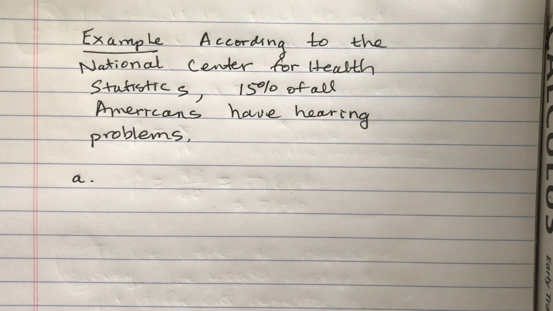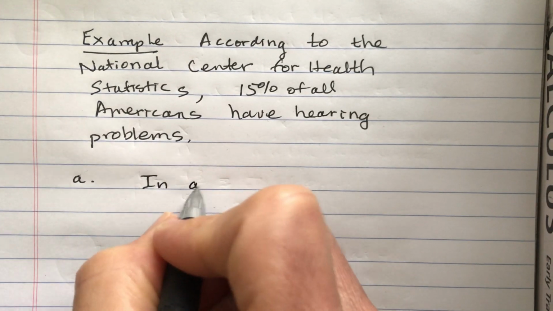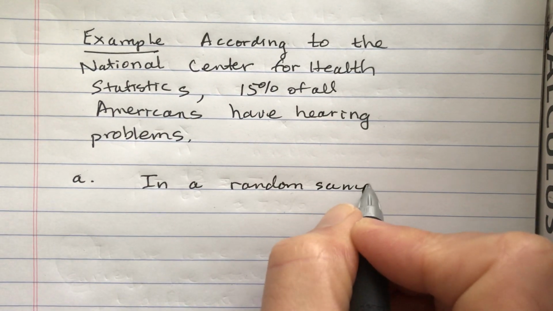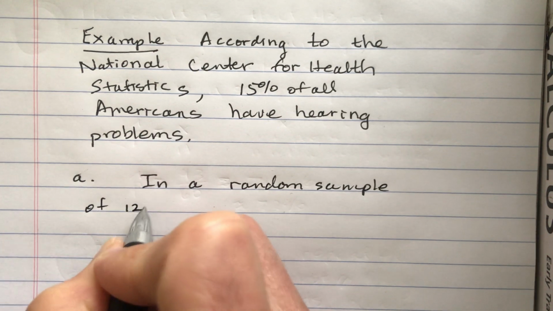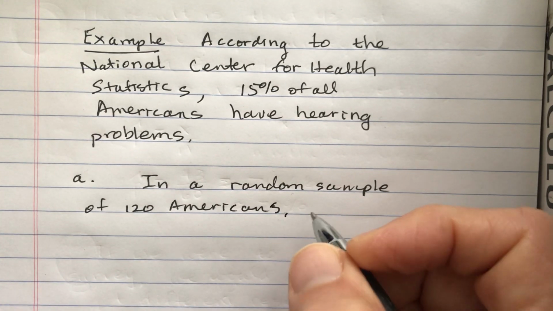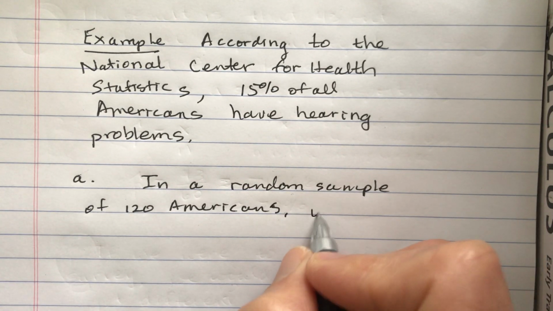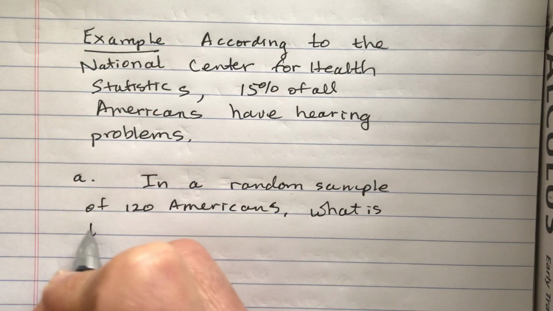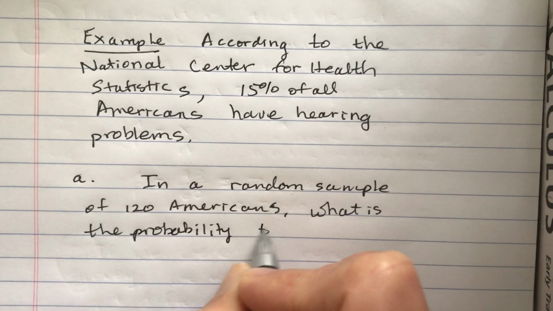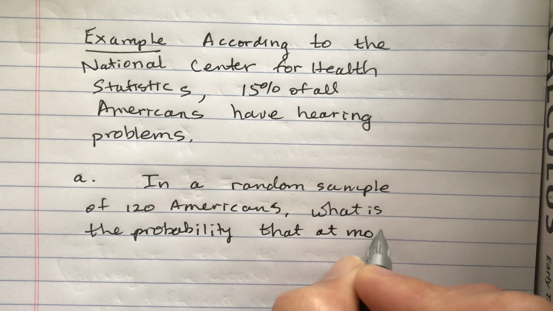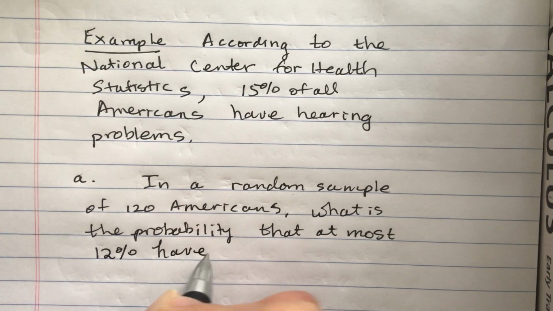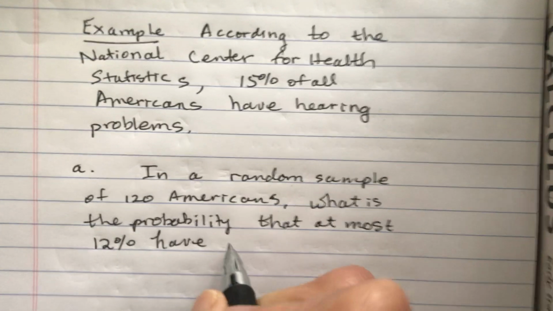Now in this problem, we're going to say, in a random sample of 120 Americans, what is the probability that at most 12% have hearing trouble?